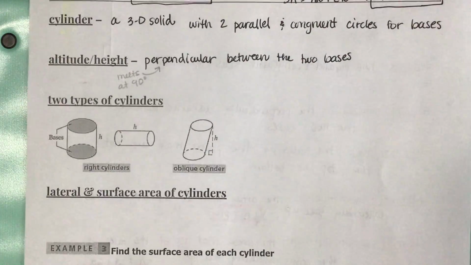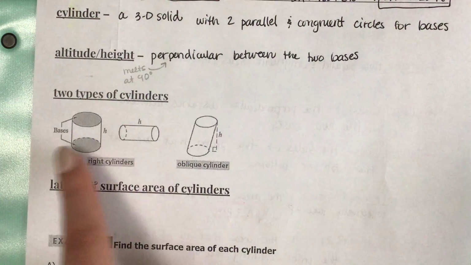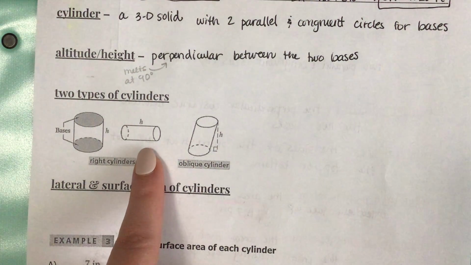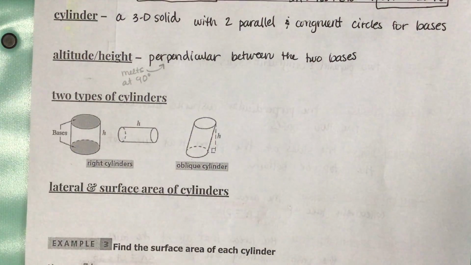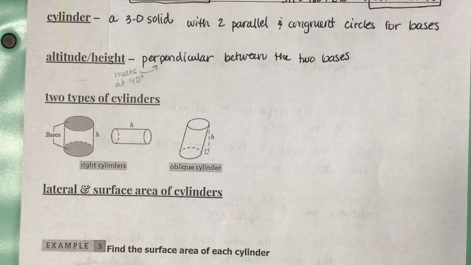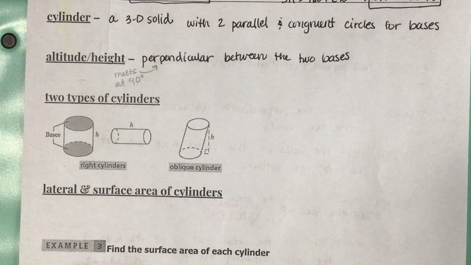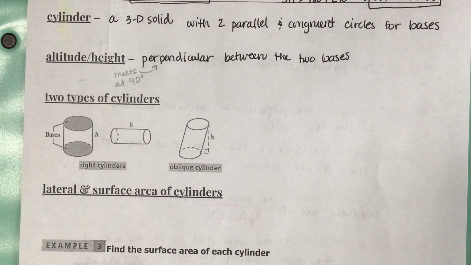Same thing here. We have right prisms and cylinders, and sometimes they will be laying on their sides, kind of like a rolling pin, and sometimes they're a little slanted and they're oblique, and that is more than fine. Now, we do have formulas for the lateral and surface areas of cylinders as well. So these are those formulas.